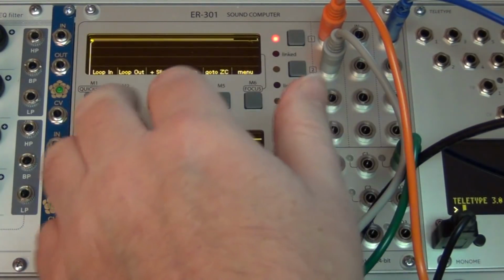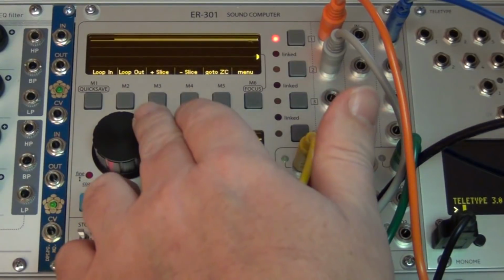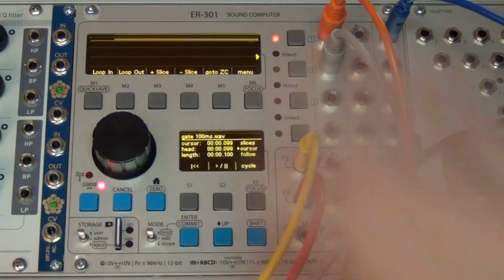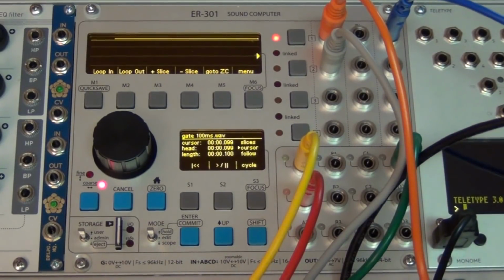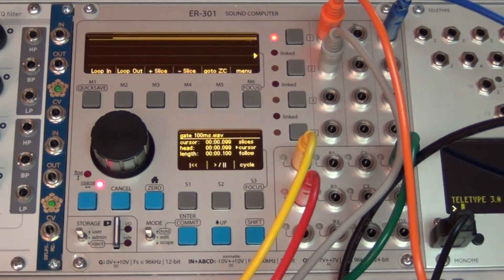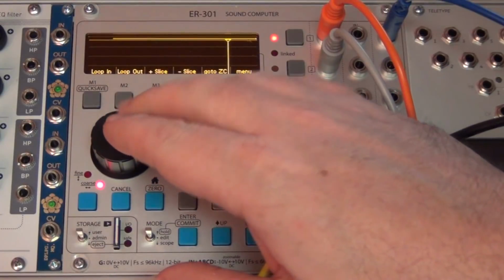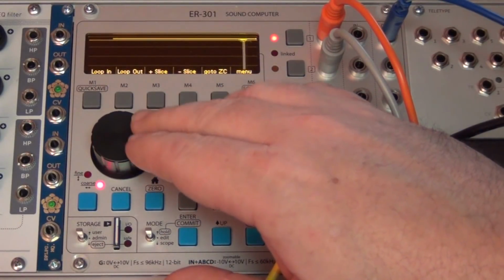And we'll come back up here and we'll go into the slice menu. And what I want to do is just go over to the very end of this sample. And I'm going to hold down. Alrighty, got interrupted there, but yeah, basically this sample is all at 0.9, so that's where it'll kind of hang at the end.